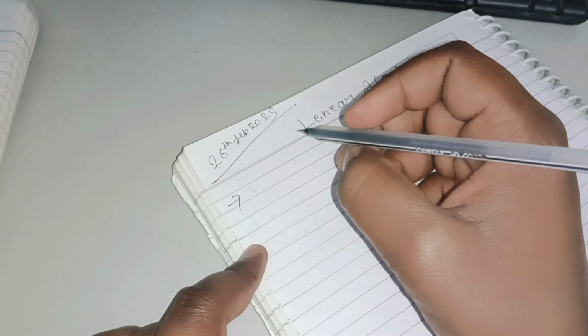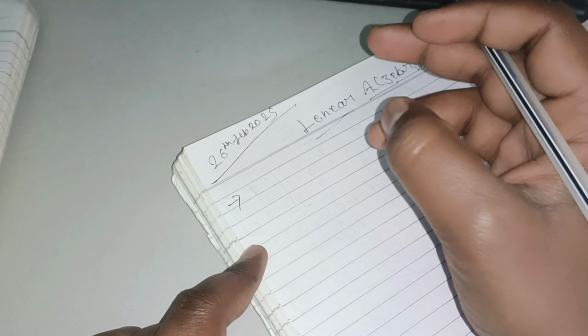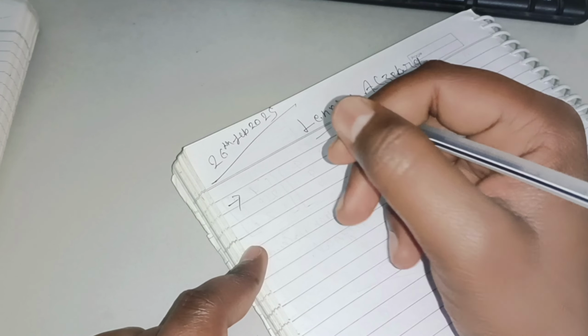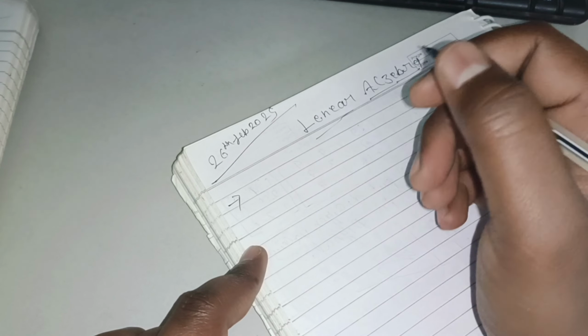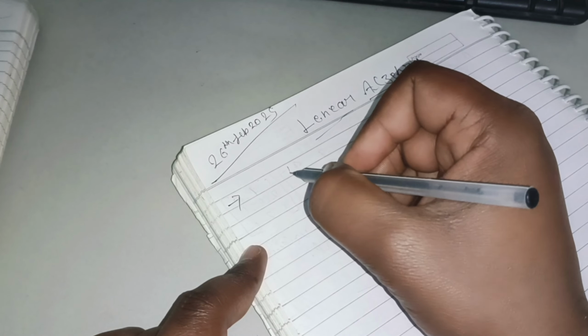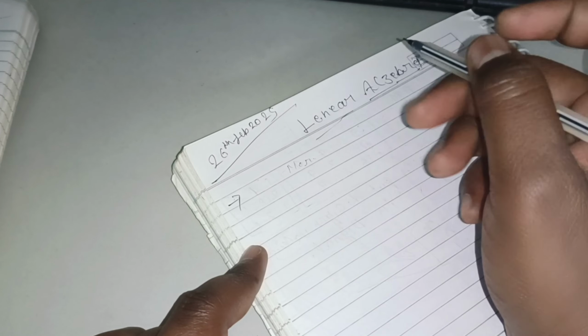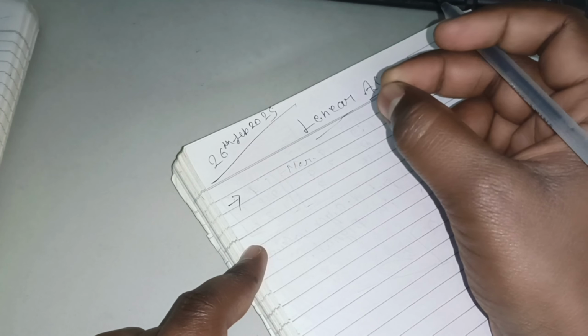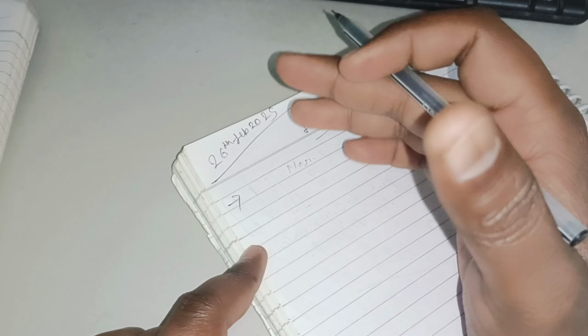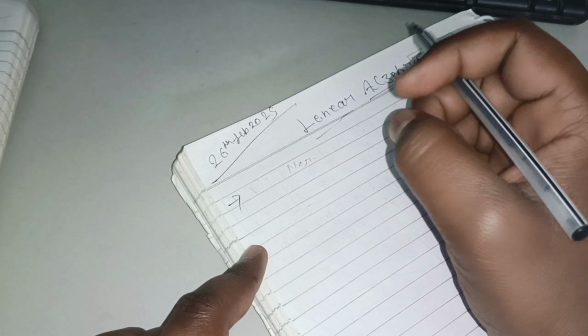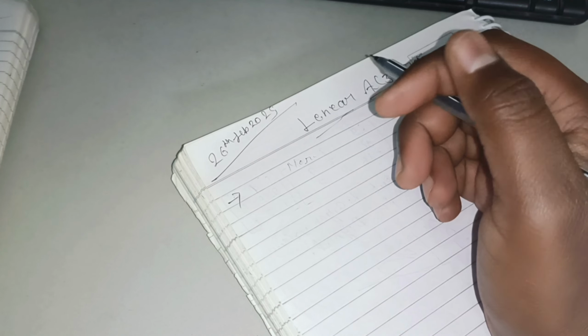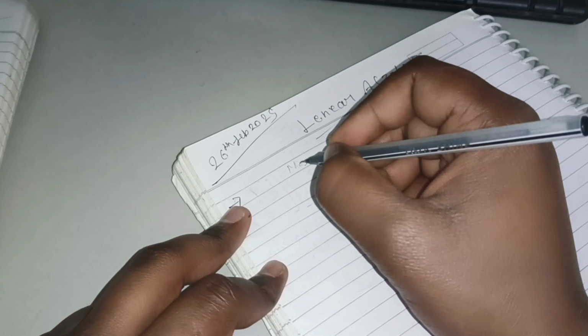Right now I think three topics are remaining. First is linear dependence and independence, second is vector space, meaning the concept of norm, and third is Gram-Schmidt, as Schmidt was a mathematician. So let's start.